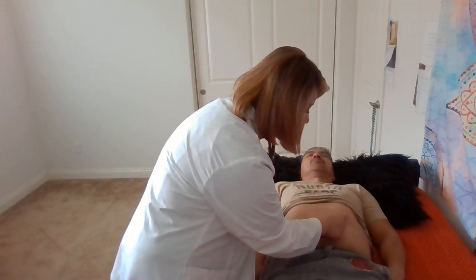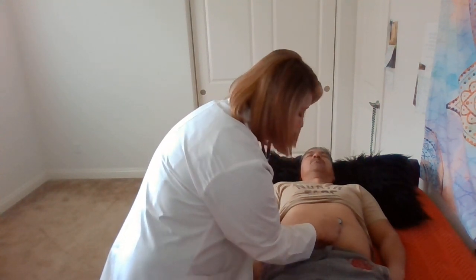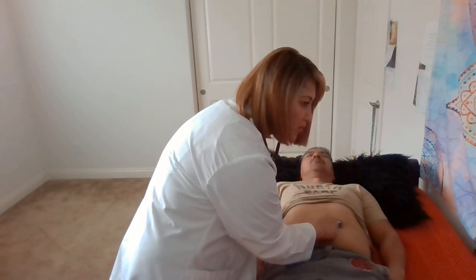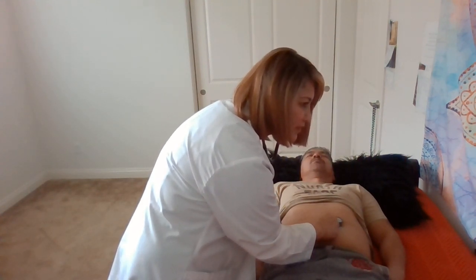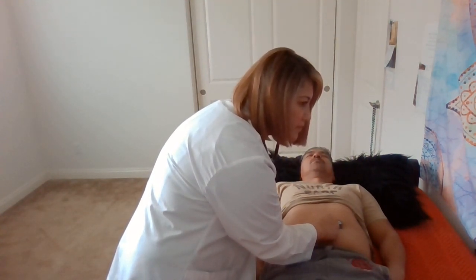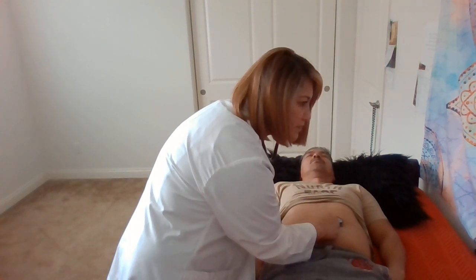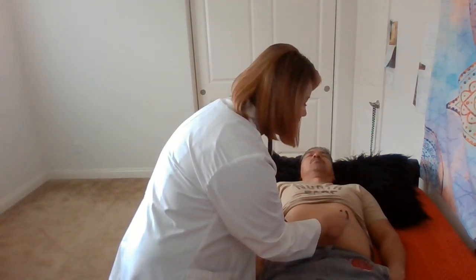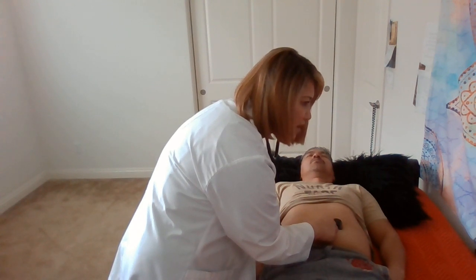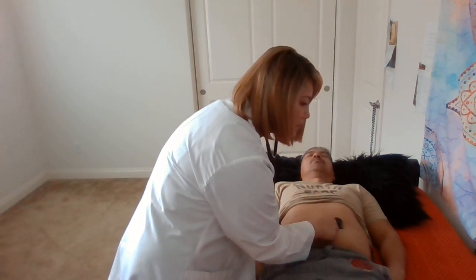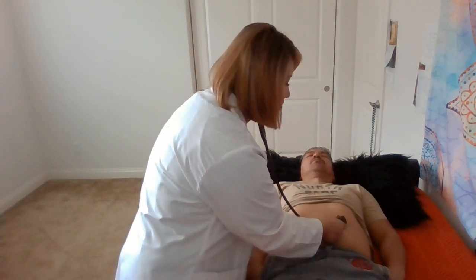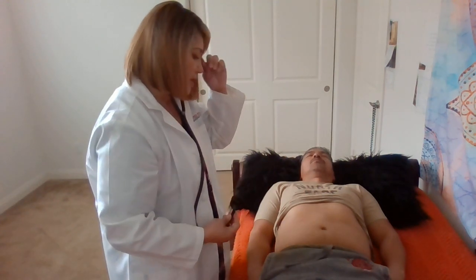Now we will move on to the left renal artery with my bell portion. Now with my diaphragm side. And no bruits heard on the left renal artery.